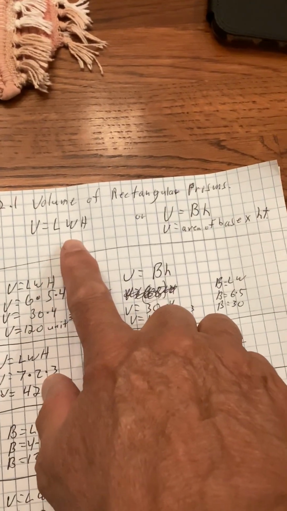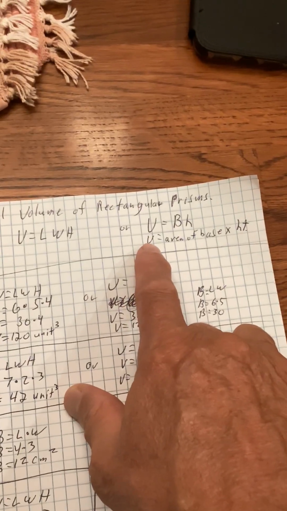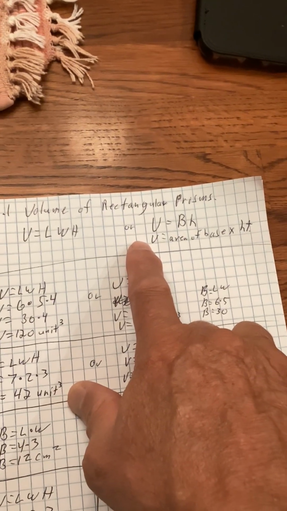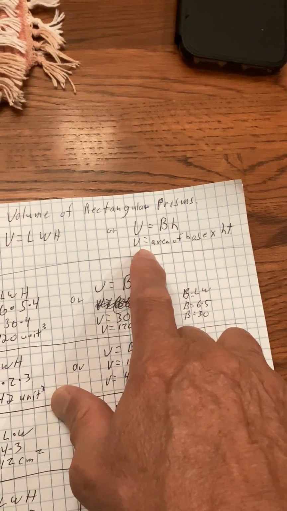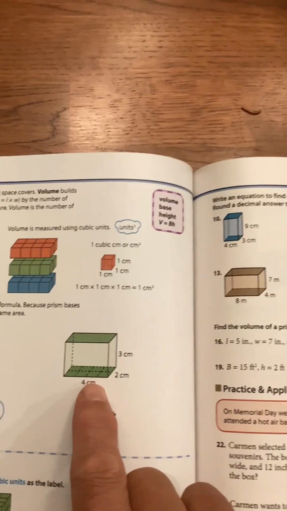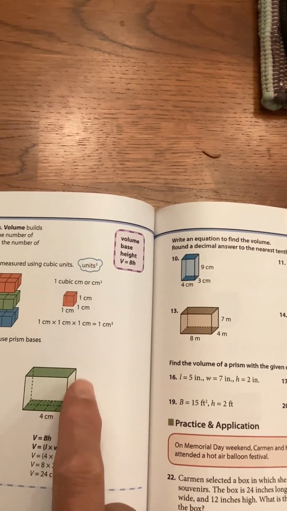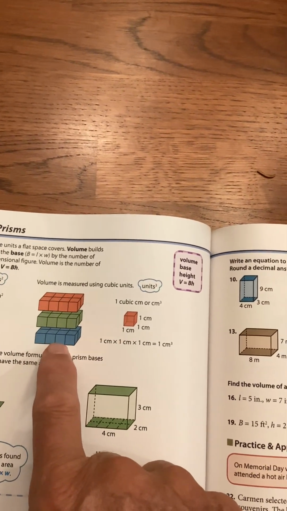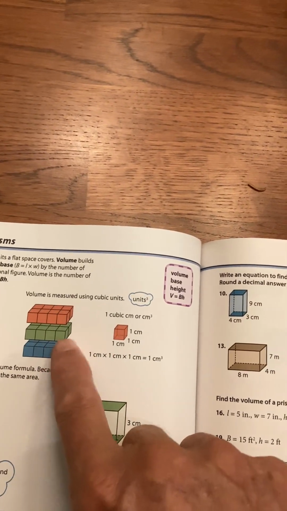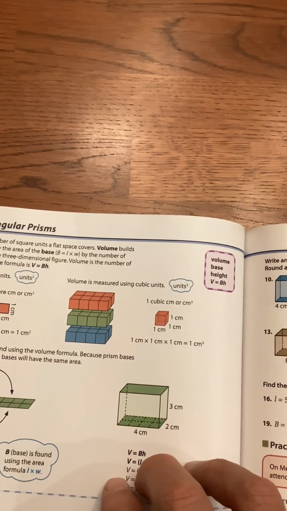So volume equals length times width times height, or this is the general one. When it's a prism or a cylinder, it's just the area of the base times height. Like when you find the area of the base, this is 4 by 2, it's 8, it'd just be 8 times 3 is 24. Because you find the area of the base, that's 8, and then how many layers are there? There's 3 layers.